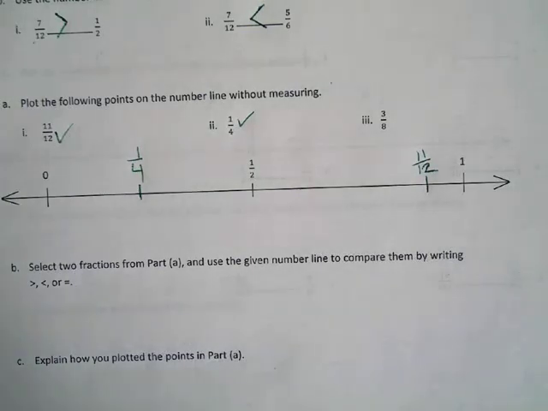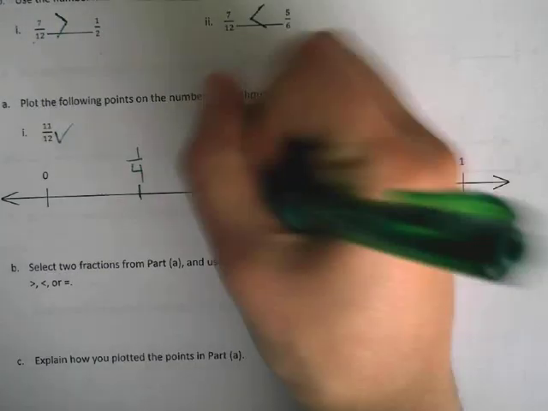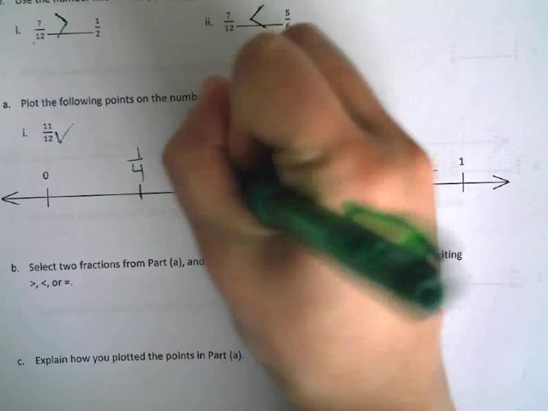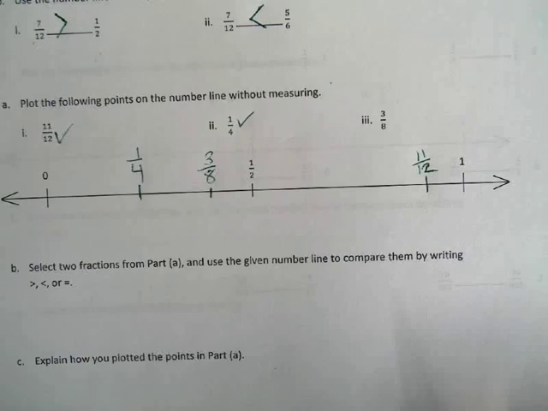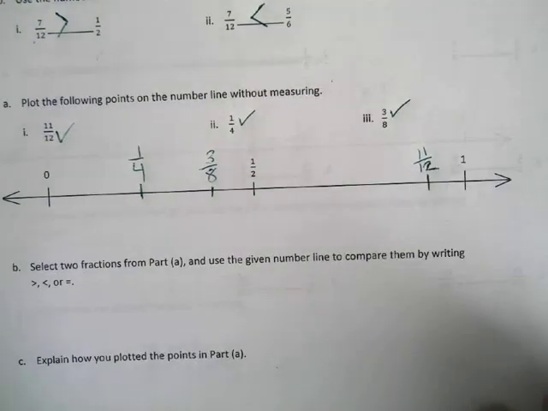Tyler? 3/8 is right by 1/2. It is right by 1/2. Is it bigger than a 1/4? How many 8s are in a 1/4? Kind of a tricky question. Tyler? Yeah, there are 2 8s in 1/4. So is 3/8 bigger than 1/4? Yes. Yes, it is. All right, we did that one. We got all 3 of our points on there.